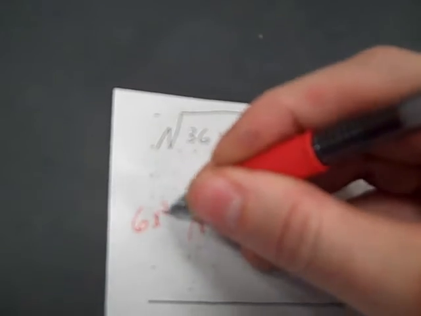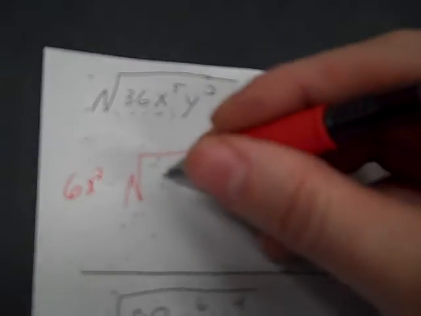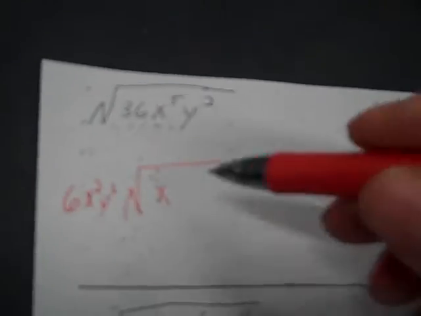So x to the 5th, 1, 2, so x to the 2nd power, and then there's an x left over. Y to the 2nd, 1, so y to the 1st power, and I wouldn't put any y inside because there's none left out of a pair.